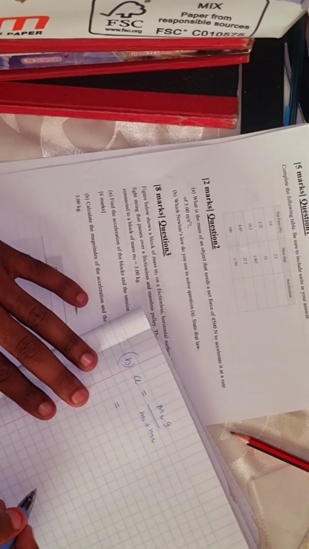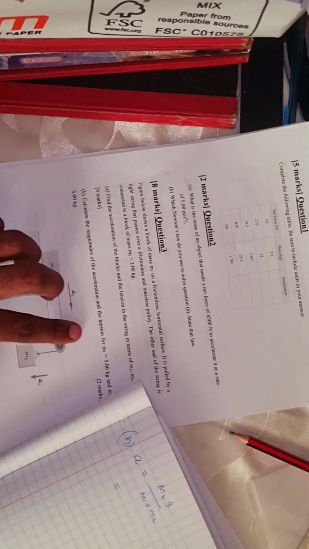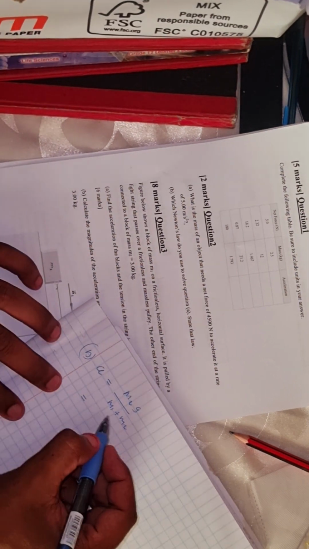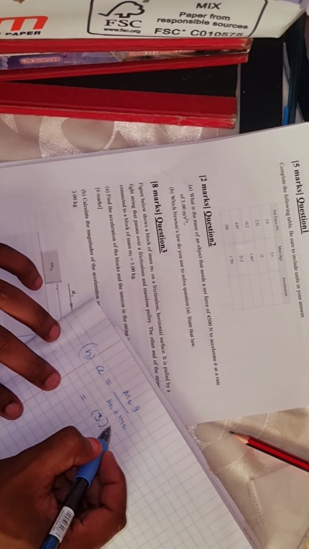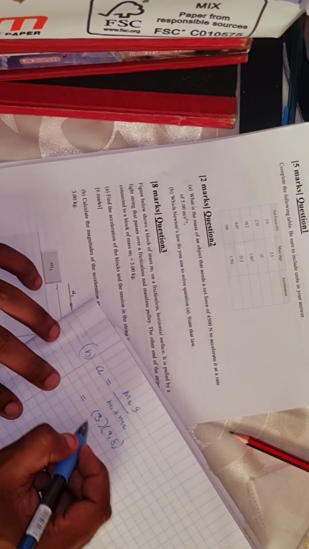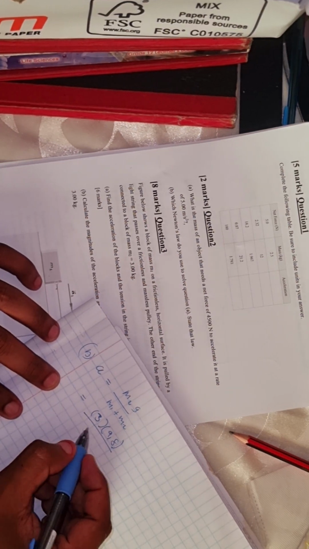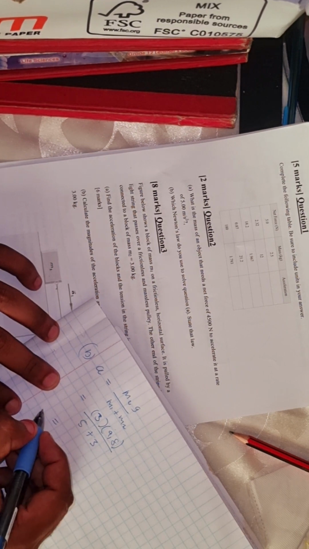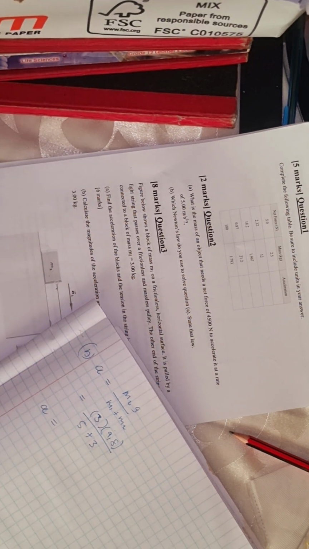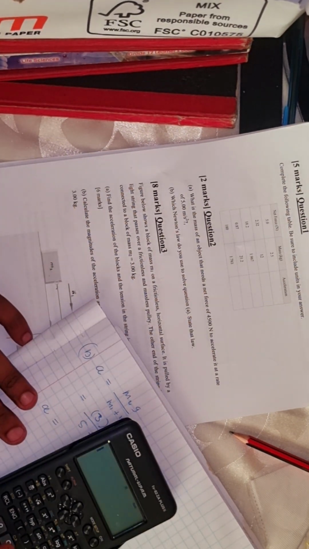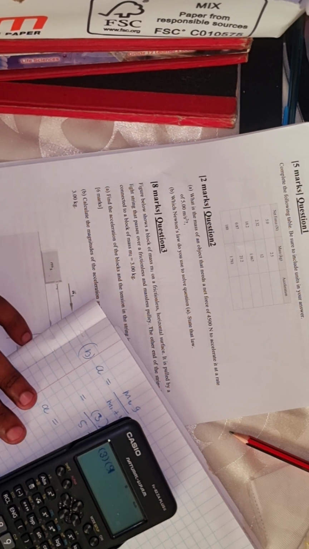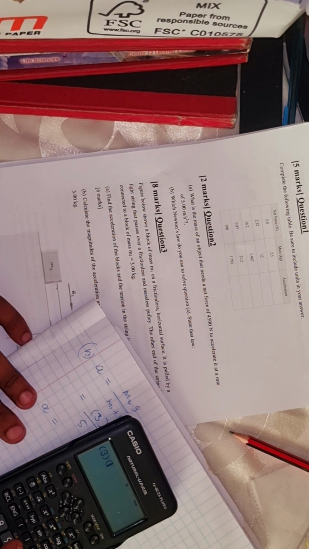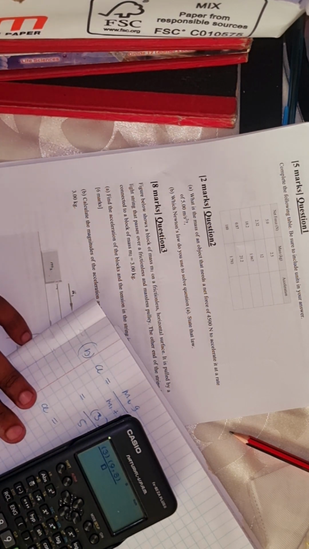So what is the magnitude of M2? The mass 2, they said, is 3 kilograms. And then G is 9,8 gravitational acceleration, and then M1 is 5 kilograms, and then M2 is 3 kilograms. Therefore, what is the magnitude of acceleration? Let's just try to punch this on our calculator. Open bracket, 3 multiplied by 9,8, close bracket, divide by what?